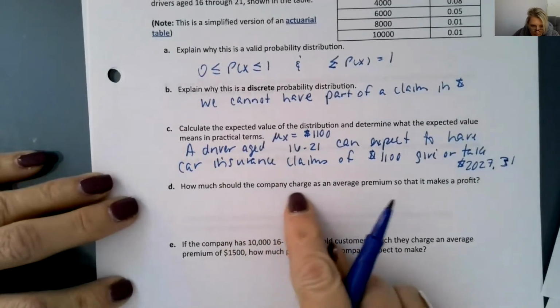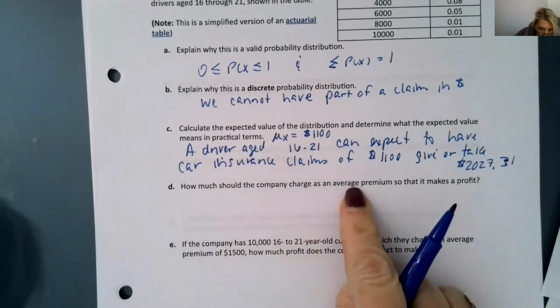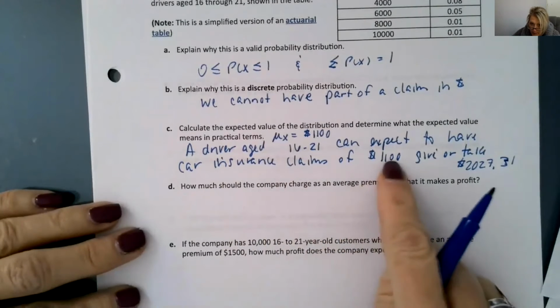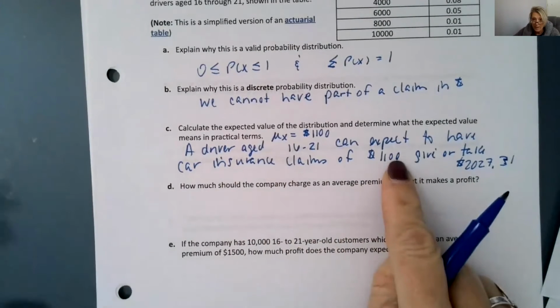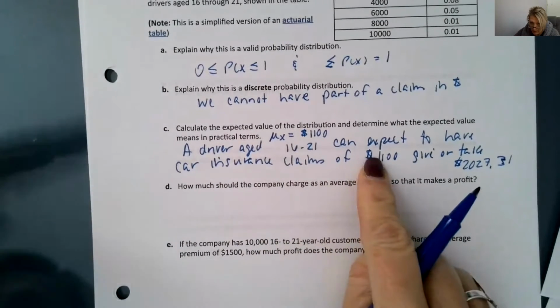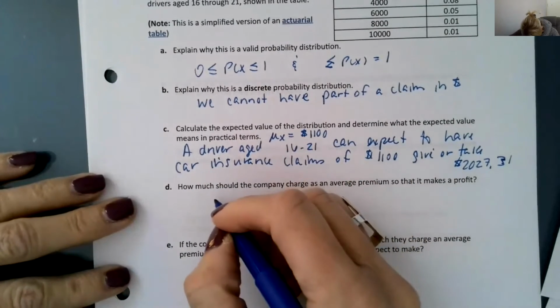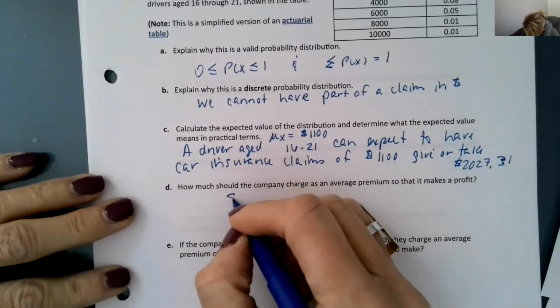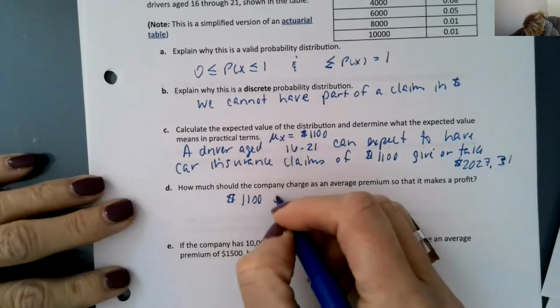How much should the company charge as an average premium so that it makes a profit? Well, they're going to want to at least charge the $1,100, right? Because that's what most of these drivers on average are having accidents that cost this much. So we'll say $1,100 or more.